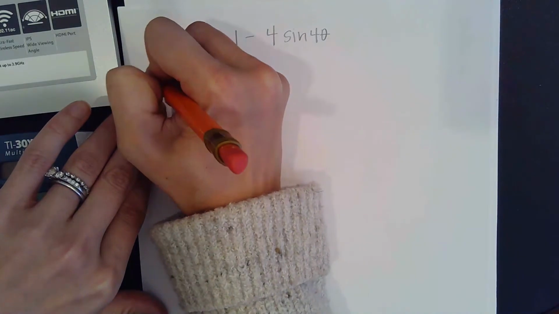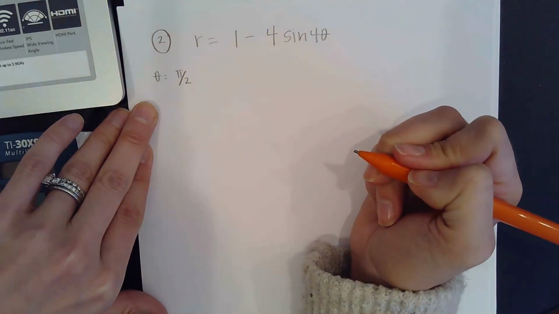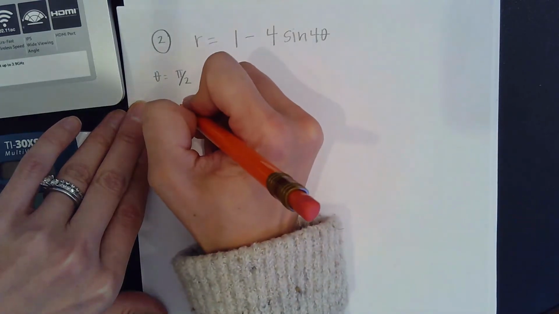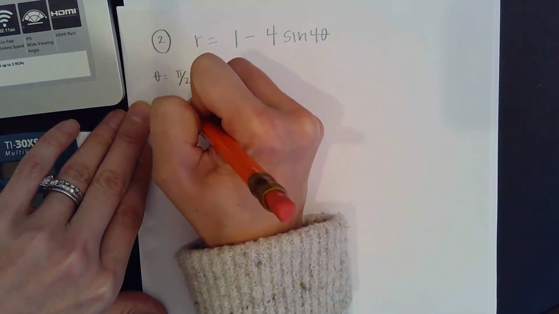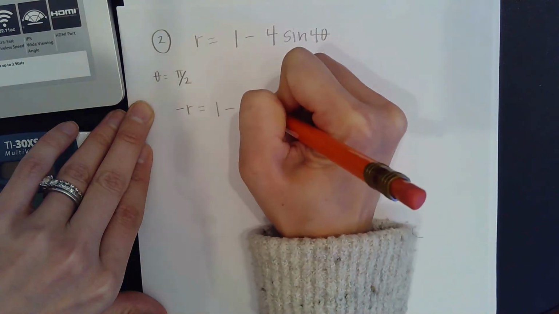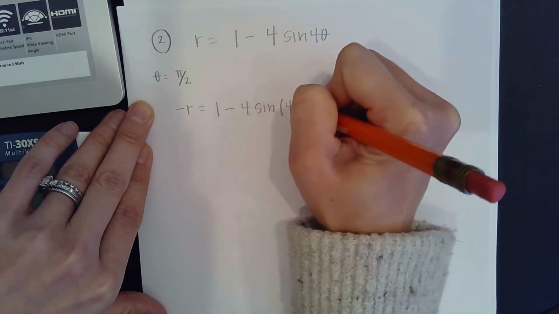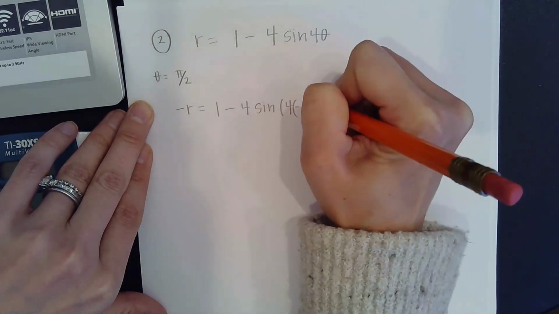All right, so we're first going to start with our pi over 2 symmetry. So with pi over 2, I'm going to replace the r with negative r and the theta with a negative theta.